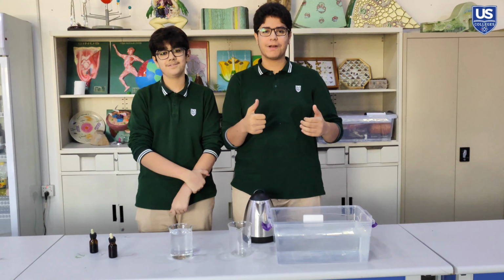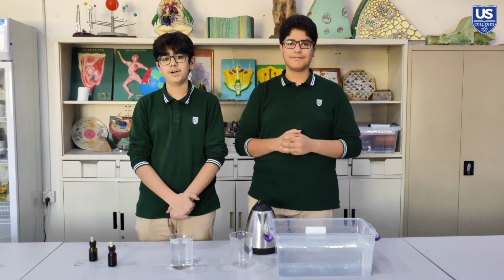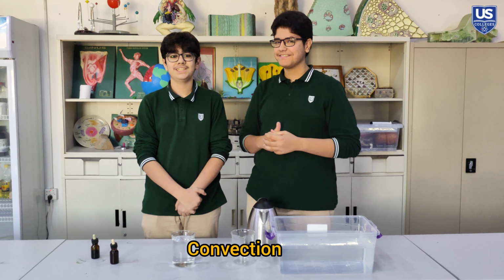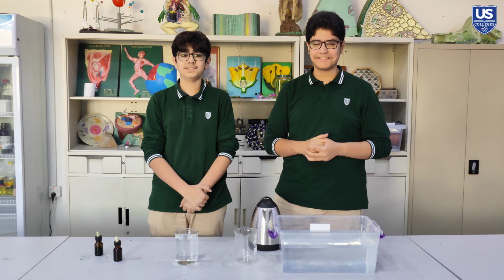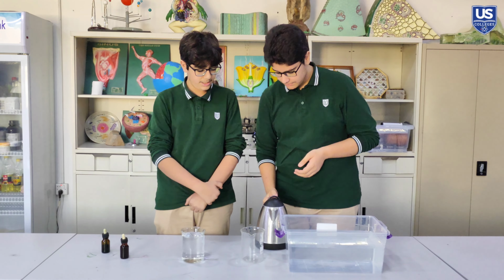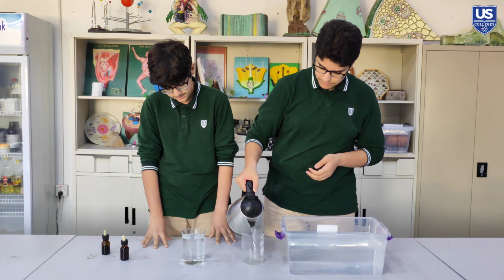So today we're going to be talking about convection, which is the transfer of thermal energy by circulation in liquids and gases. We're going to be starting out by pouring hot water into the beaker.